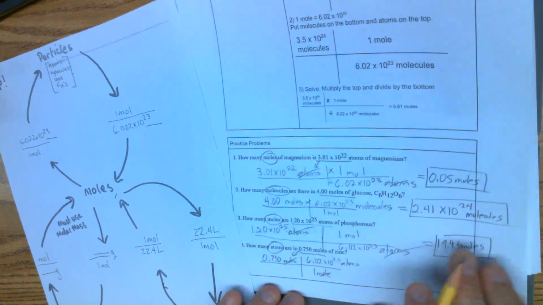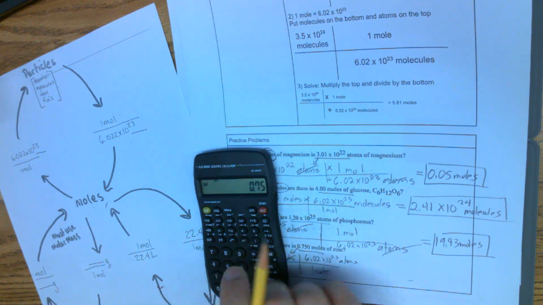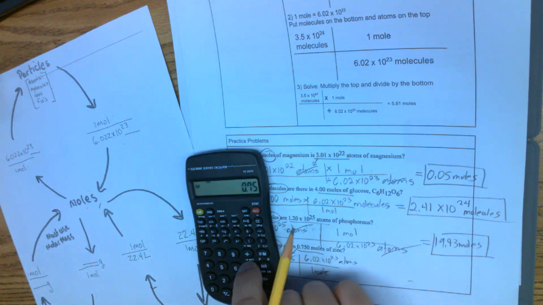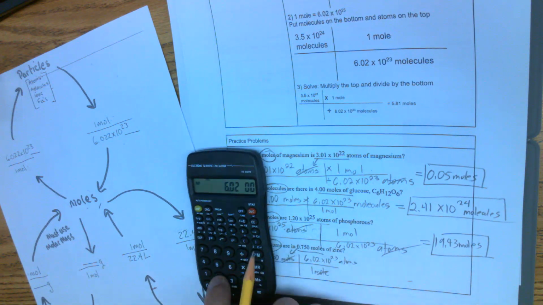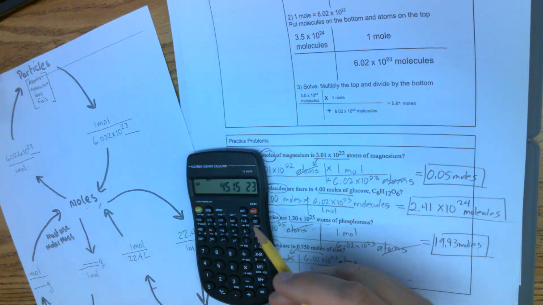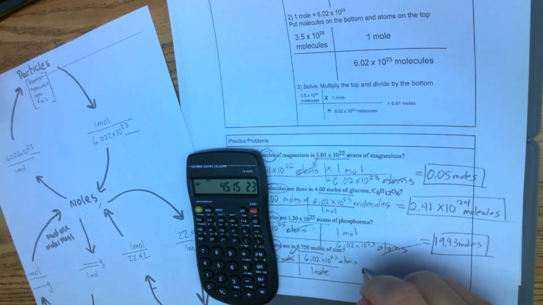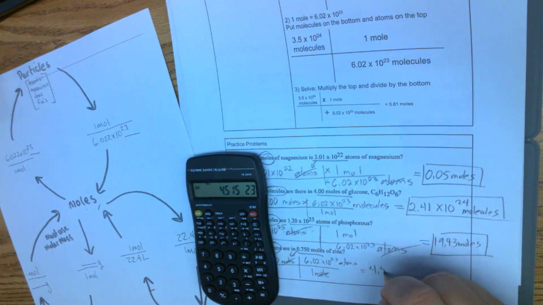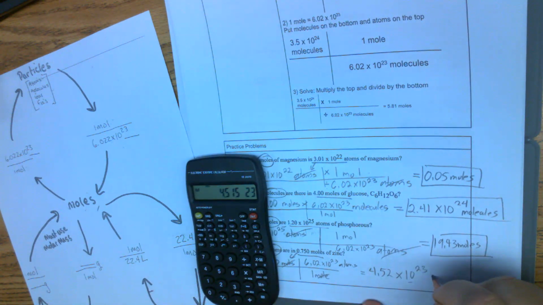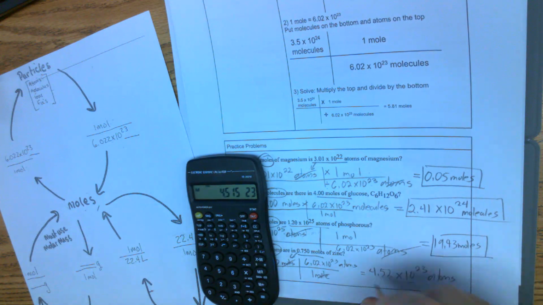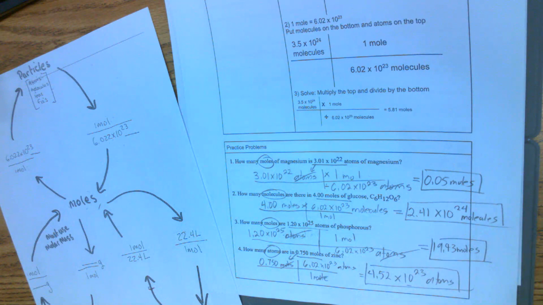All right, and then we're just going to multiply this out. So 0.75 times 6.02 exponent of the 23rd power. We're going to get 4.5, round this up, times 10 to the 23rd atoms. All right, and that's how we solve these ones.